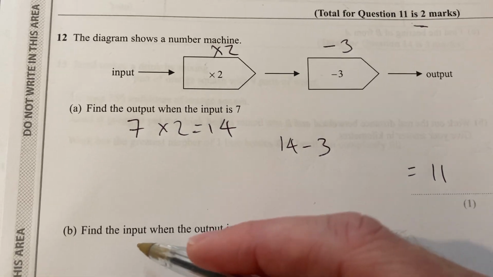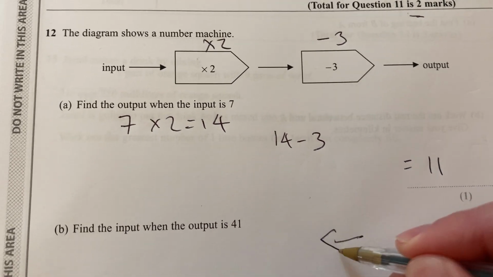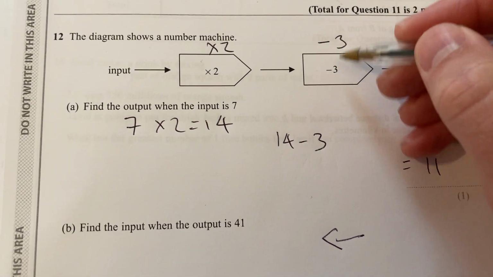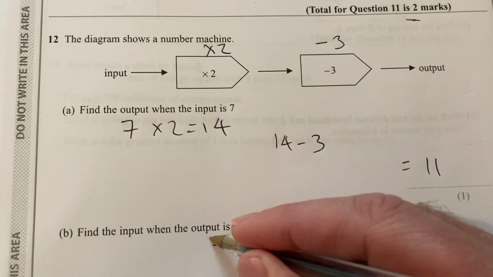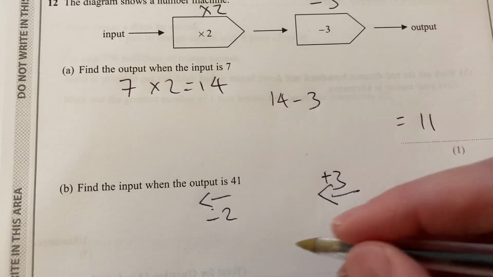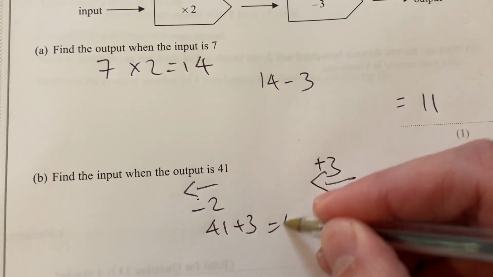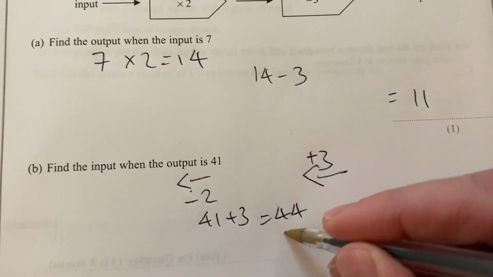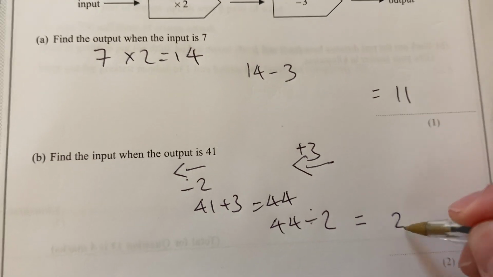Now it says find the input when the output is 41. So now we're going in reverse. So the output, we do the opposite operation to that. So now we're going to add 3, and then we're going to divide by 2. So the first step is adding 3. So 41 add 3 is 44, and then 44 divided by 2 is 22.